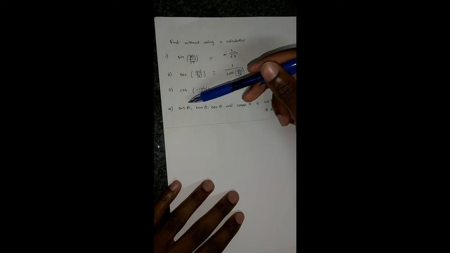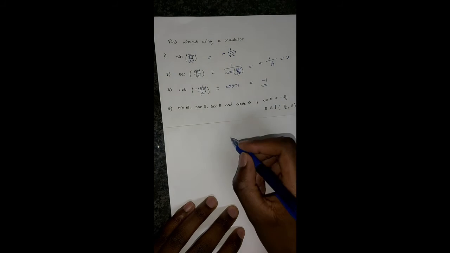Okay, the next part of the question says, still without using a calculator, find sine theta, tan theta, sec theta, and cosec theta if cos theta is equal to negative 4 over 5. With this one, we're going to draw a triangle so that we can put in these values.